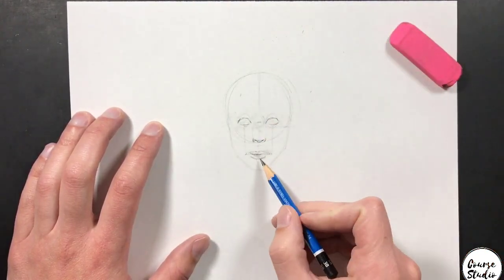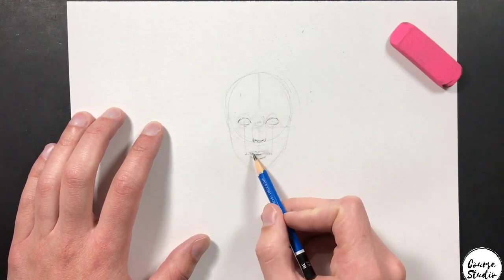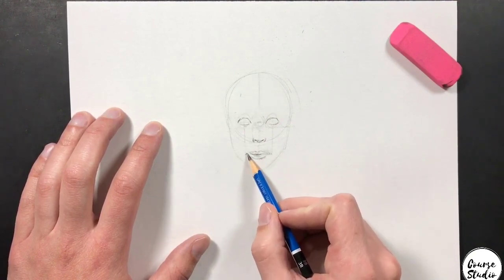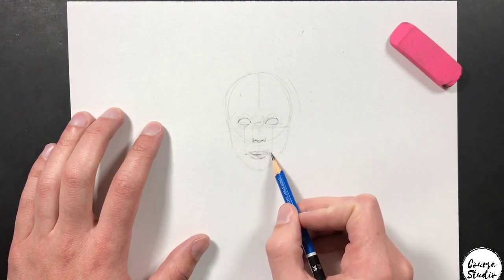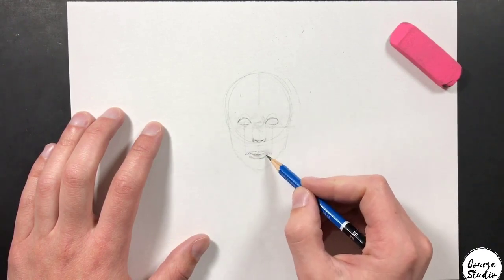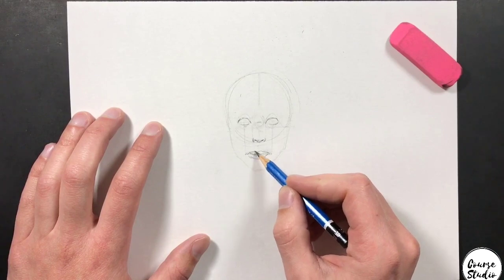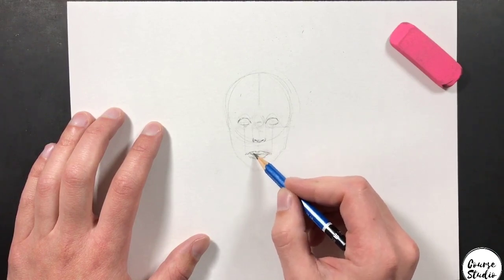And again, depending on how big you want the lips to be, if you want them to be bigger than the average lips, extend them further than this line. And if you want them to be smaller, then make them smaller than these two lines. So in this case, I want them to be a little bit smaller. This is going to be a girl, and girls' lips tend to be a little bit smaller in width.